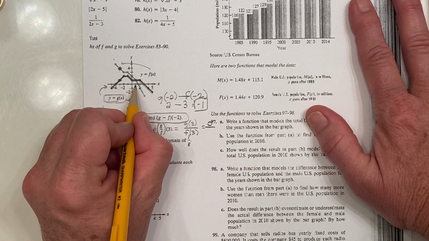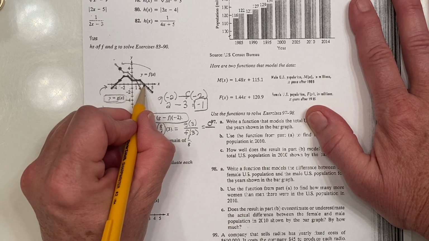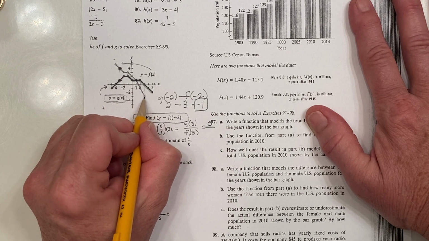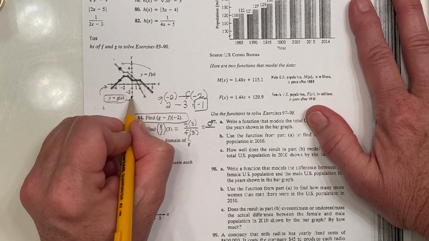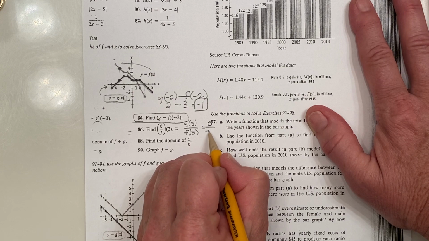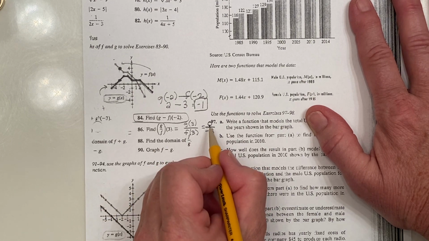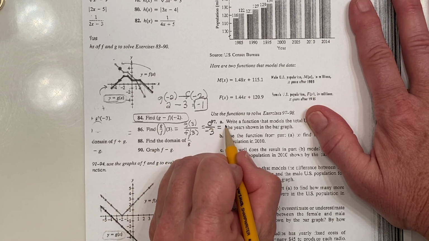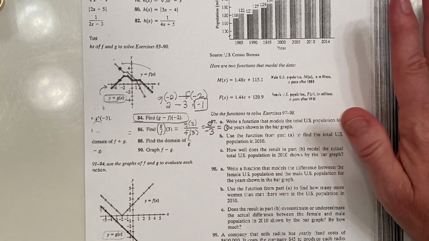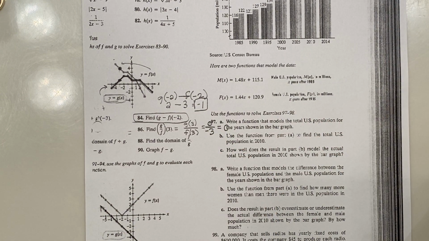F of 3, so same 3 value. For f, I'm going to have to come down until I get to the lighter graph. Its intersection is here, but when I read from the y-axis, it's -3. So 0 divided by -3 is 0. It's okay to have 0 in the numerator, but not in the denominator.